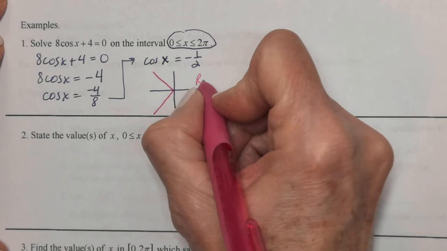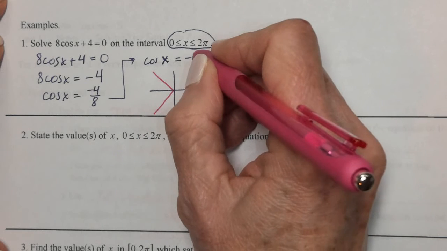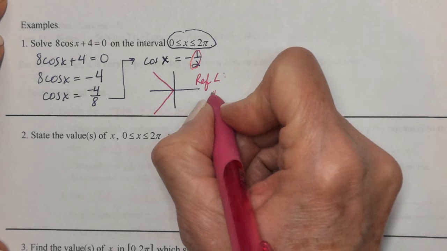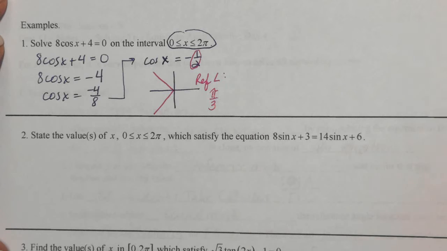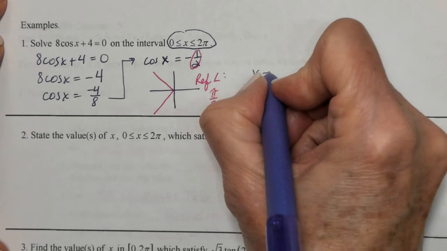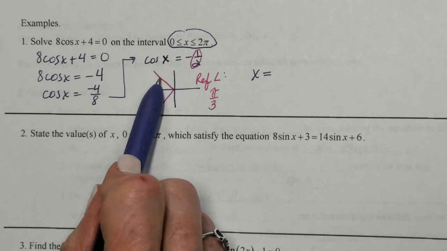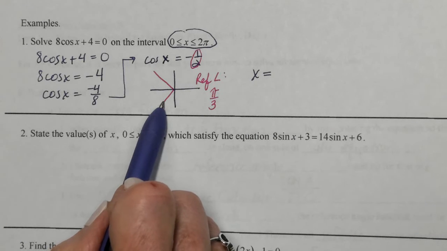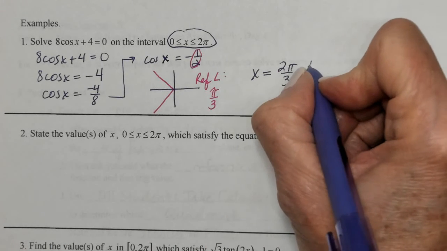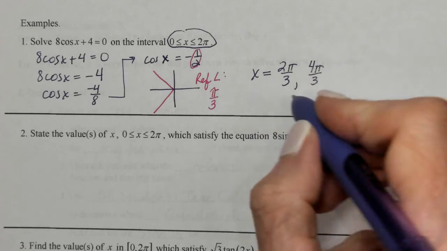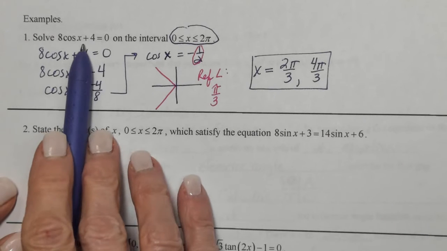The reference angle is the angle that makes cosine a half. Cosine is a half at pi over 3, right? So the reference angle is pi over 3. Therefore, my x value, my final answer here, is going to be the pi over 3 angle in quadrant 2 and the pi over 3 angle in quadrant 3. That will be 2 pi over 3 in quadrant 2 and 4 pi over 3 in quadrant 3. Those are the two x values that satisfy this equation.